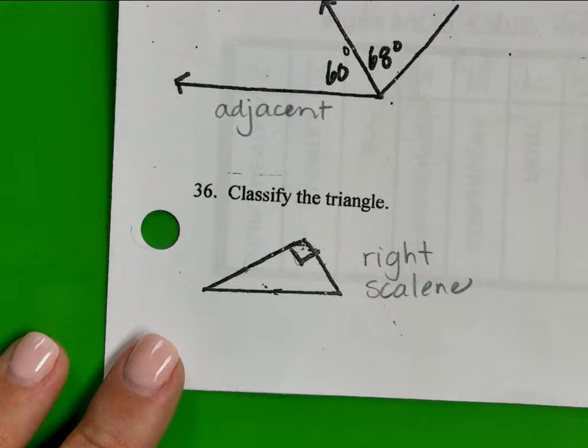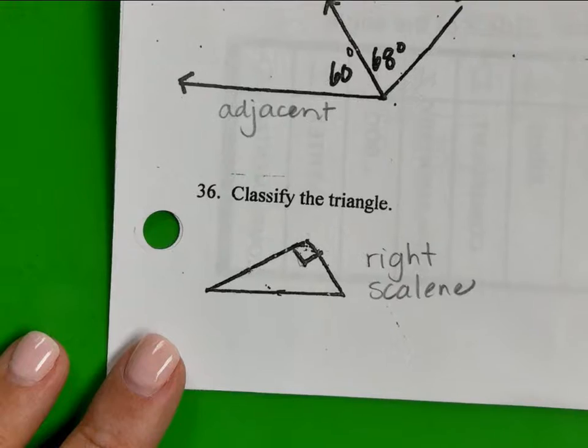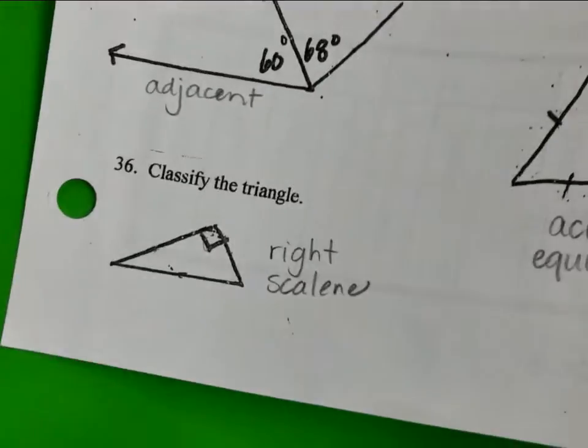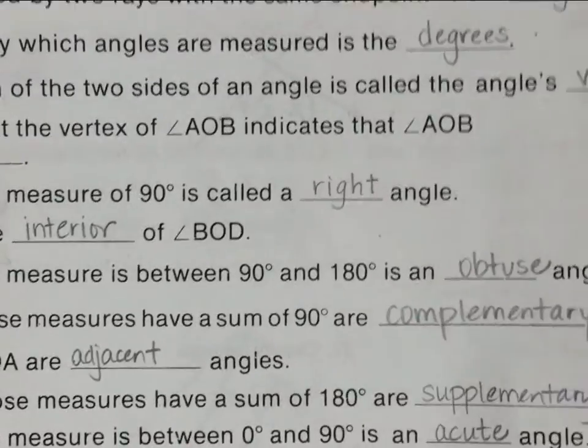Any questions on that back page? Okay. Did anybody do the back? No. I did, but I didn't do it. Okay. We'll go over it real quick, since we have about 5 minutes.